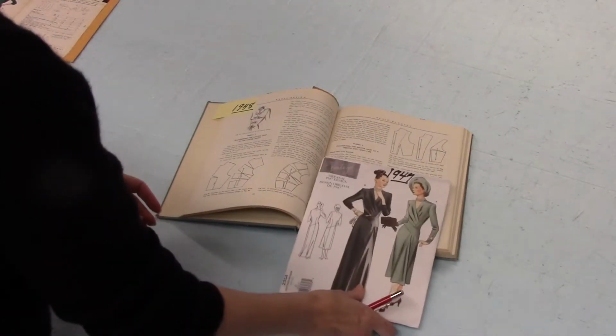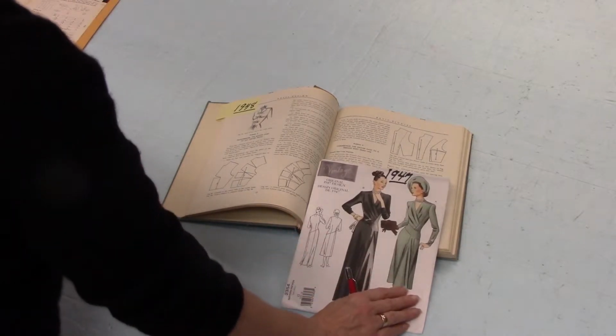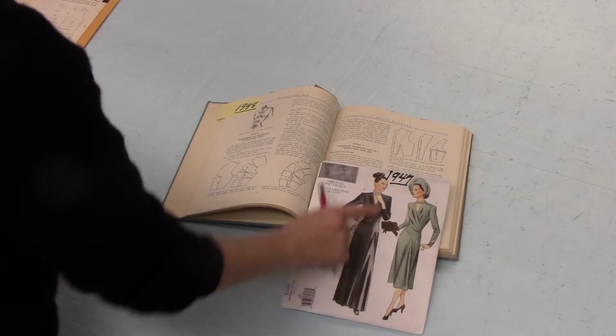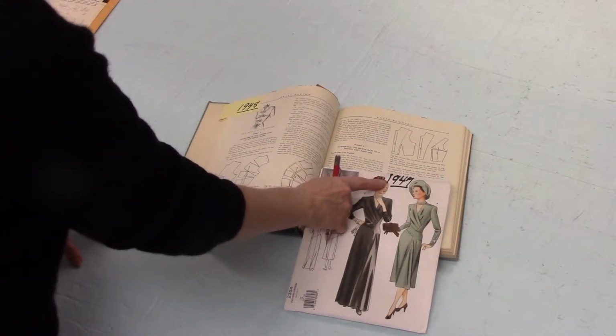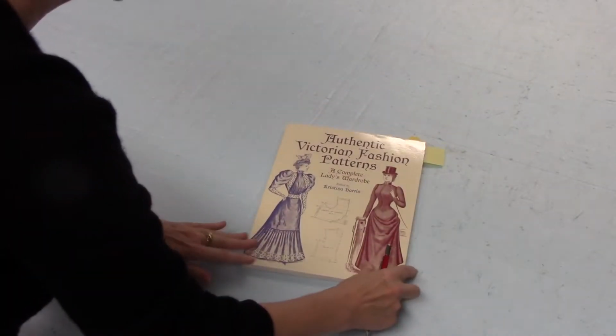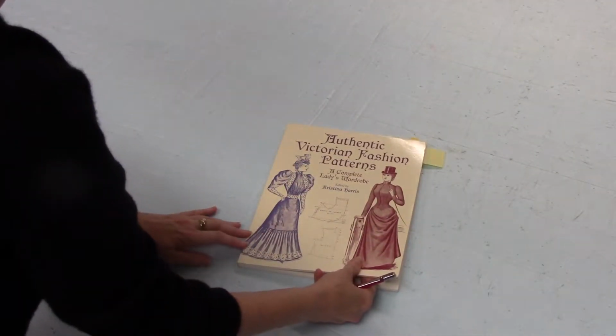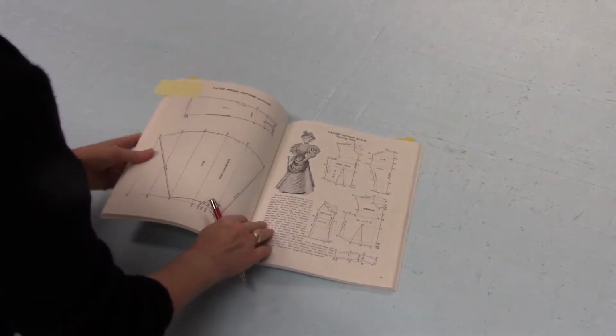Vintage Vogue has a line of period fashions, period patterns that they've reproduced that they originally produced back in the day. This pattern book is from the 1890s. These patterns are scaled to the human shape at that time.